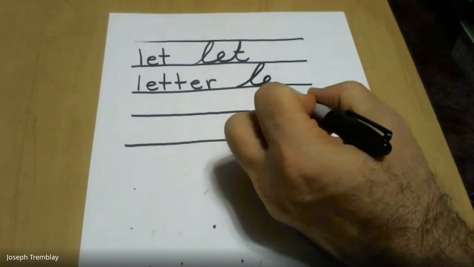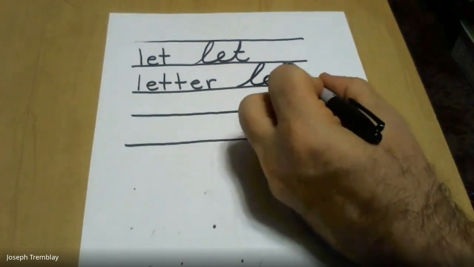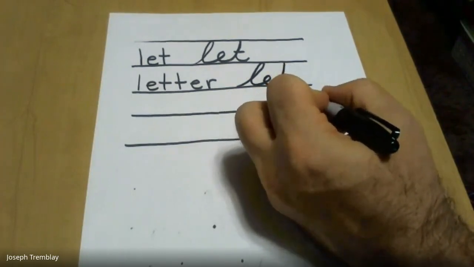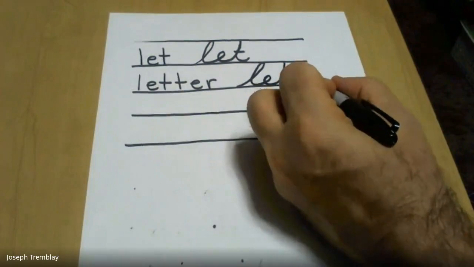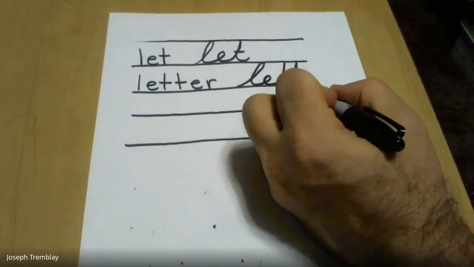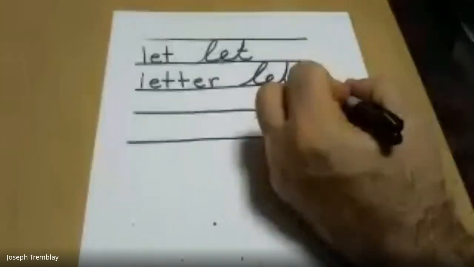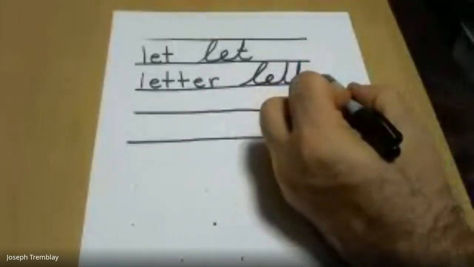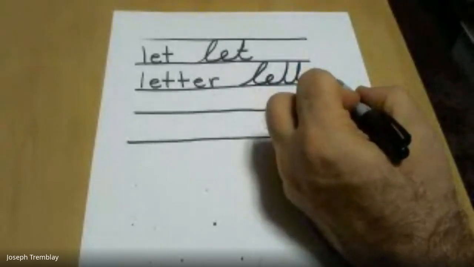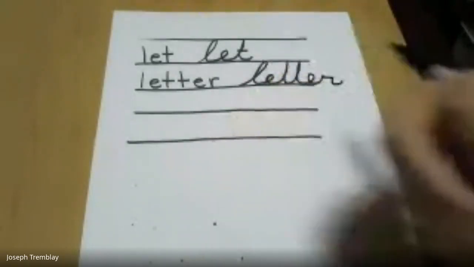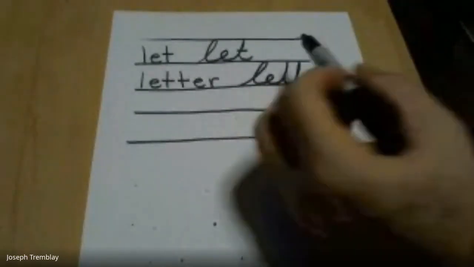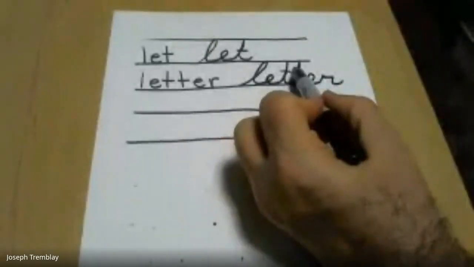I'm only going upstairs, up to the roof, down to the ground, up to the roof, down to the ground, upstairs, loop, swoop out, upstairs, make my diagonal line, downstairs, and swoop out. Letter. When I cross my two T's.